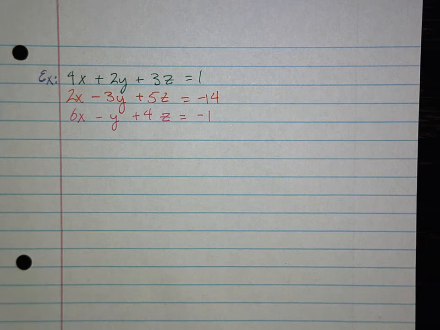I color-coded them, and what I need to do, this is always our first step, is to create two new equations with two variables and that are the same. So I need to use these three to create two new equations. So the process which I'm about to do, I have to do it twice.